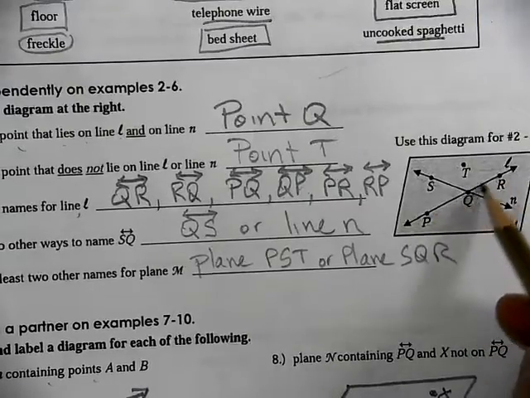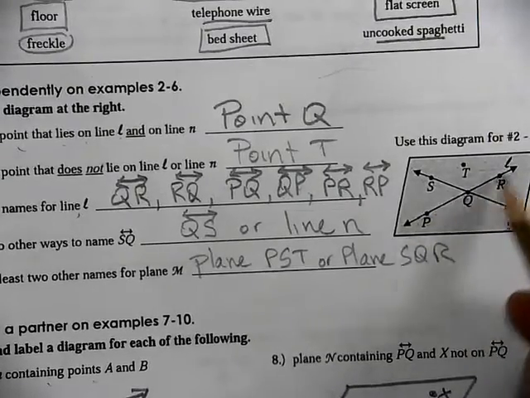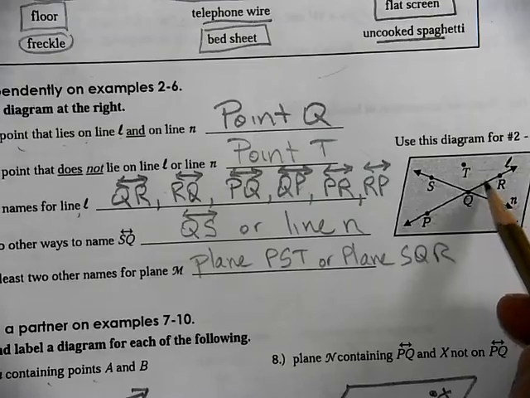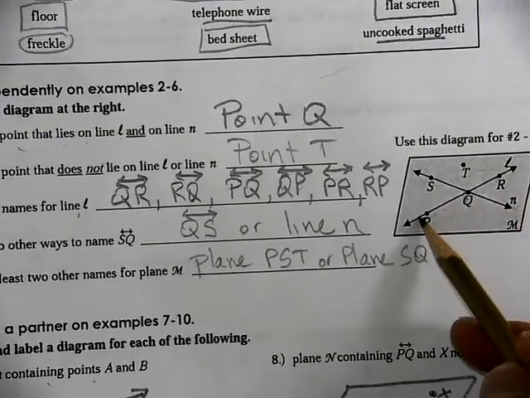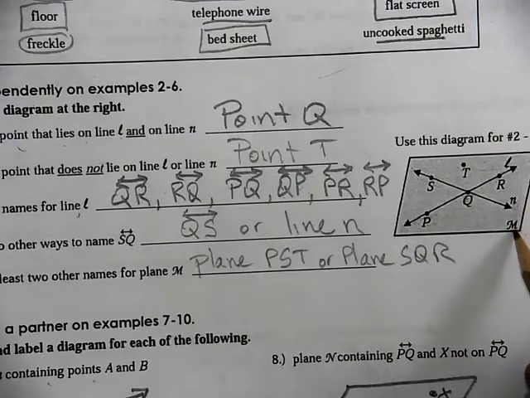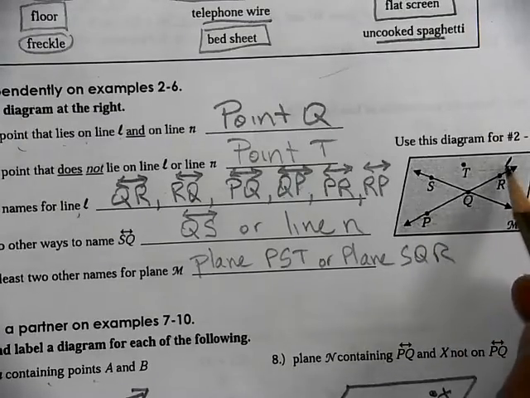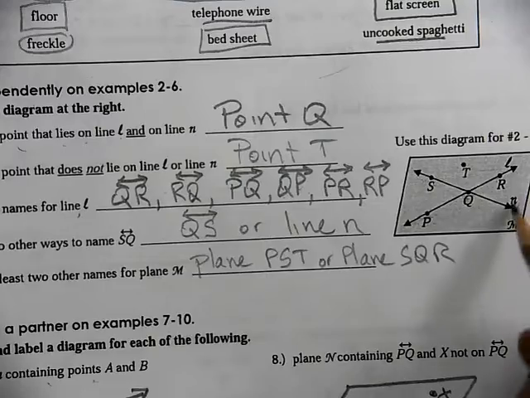PQR. You could not name 3 points on the same line. They have to be non-collinear. They have to make a triangle. And of course, we can't use M and we cannot use N or L because those are not points on the plane.